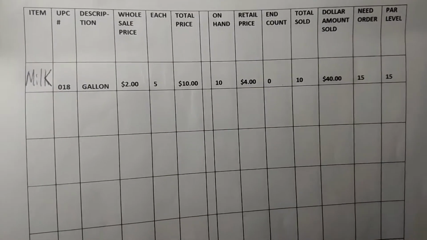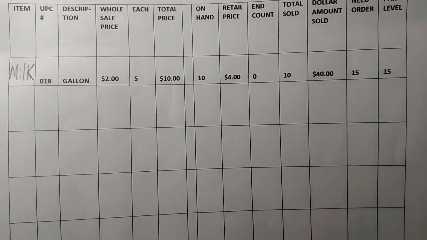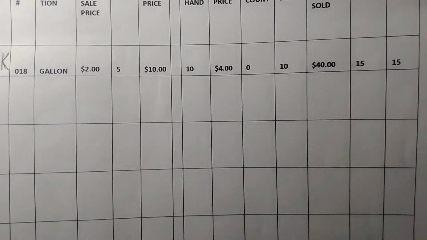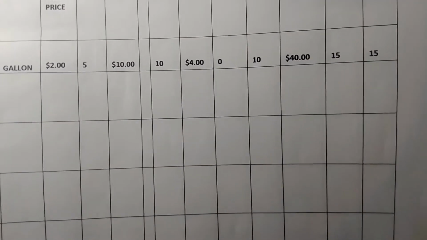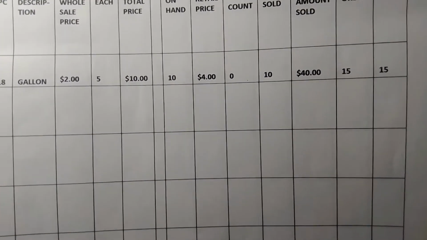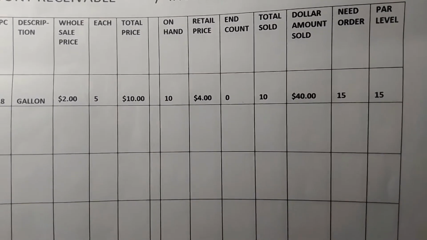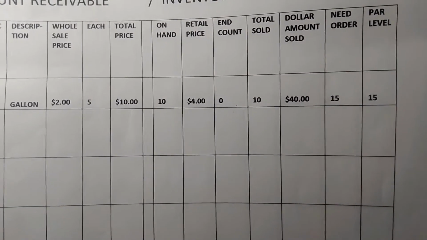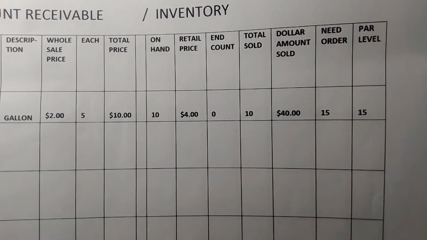So now on that sheet, you're going to put milk on the first row on your dairy sheet. You're going to put milk. And then you're going to put the UPC number. See there? You're going to put the UPC number. And then you're going to put the description, which is a gallon. Then for your wholesale price, that's the price you paid for the milk from that vendor, is $2. Then it says each, he brought us 5. Then it says total price is $10. Because each milk costs $2, they brought us 5. So that's $10 total price that you'll be spending on milk.